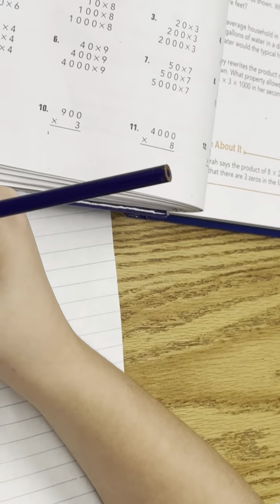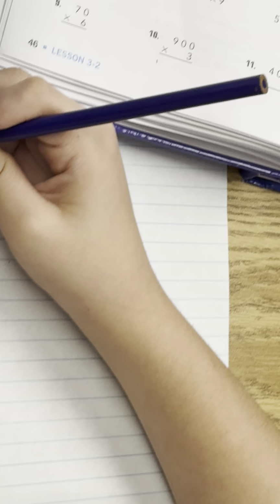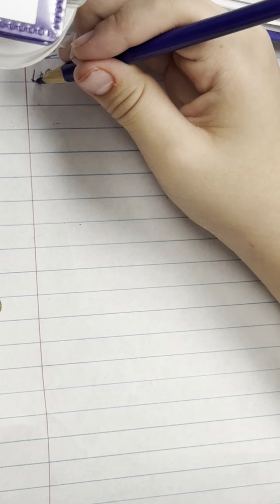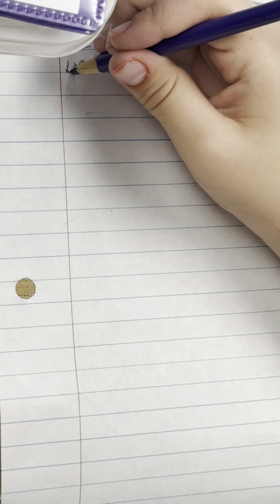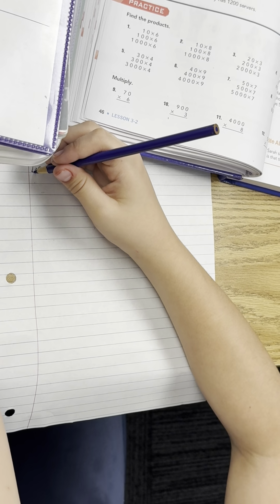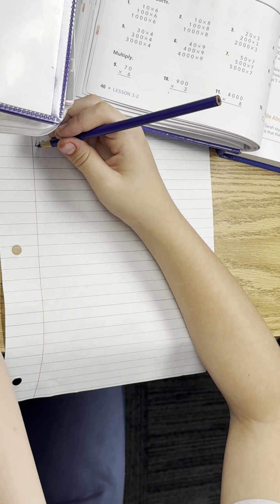Now we're going to pull out our purple colored pencils. And so far, we've done everything in this problem that we just did in the one before, right? Except this time, we don't have only 1 zero, we have 2 zeros. We are going to underline both of those zeros in purple.